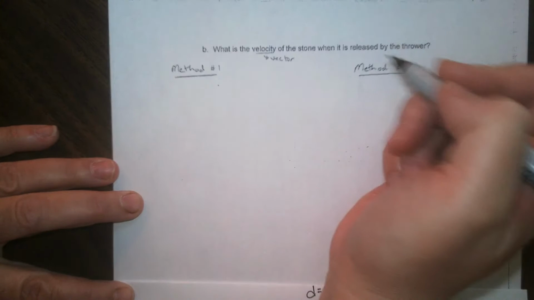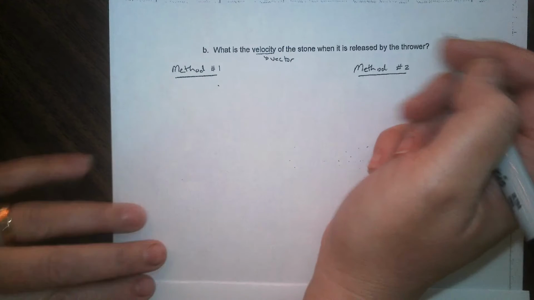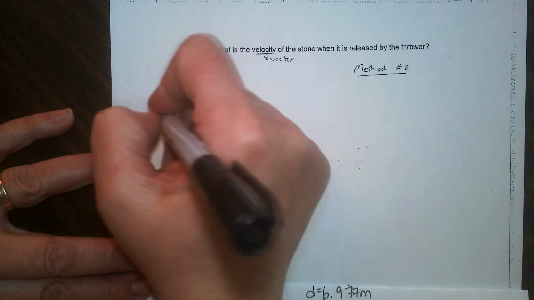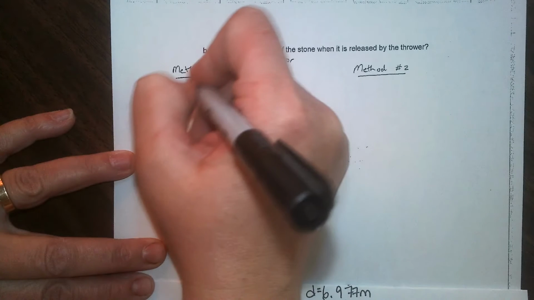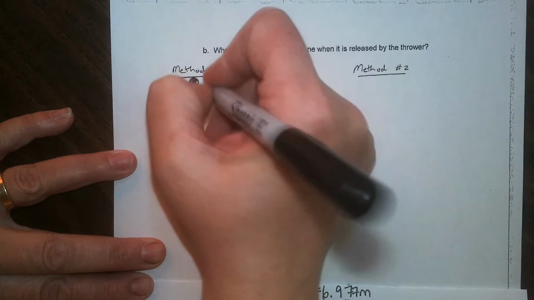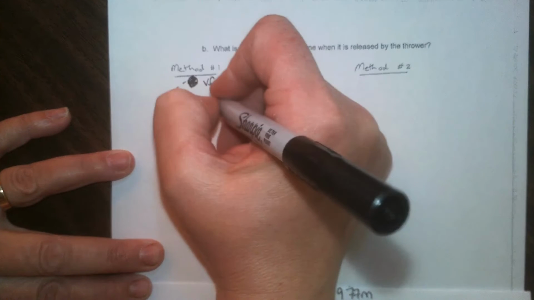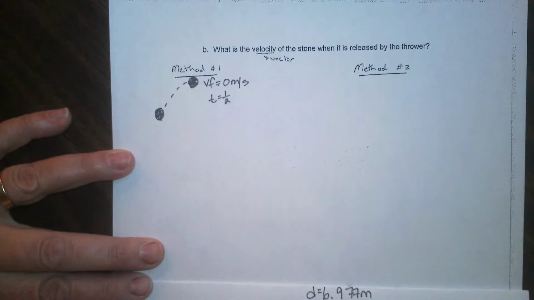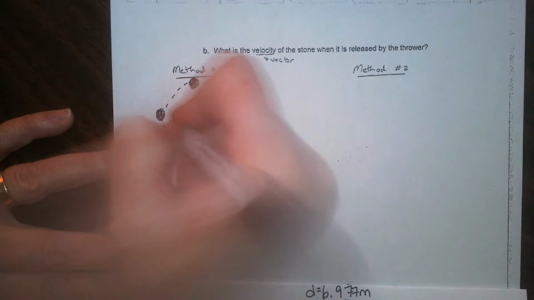It says, what is the velocity of the stone when it's released by the thrower? Well, in the first question, here's our ball. They threw it up to maximum height. Okay? VF is 0 meters per second when time is 1/2. Right? We said that. We said it's 1.6 seconds to get the ball up to maximum height. VI starts down here.